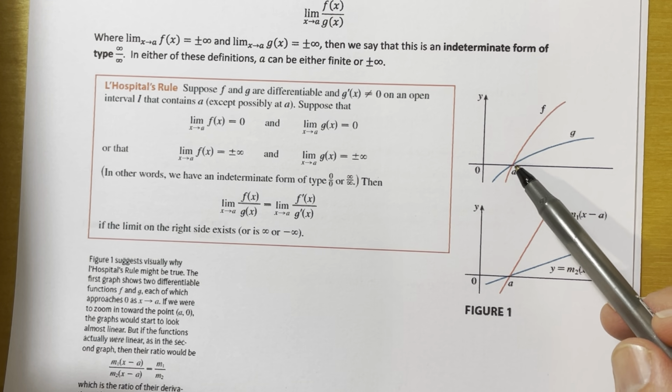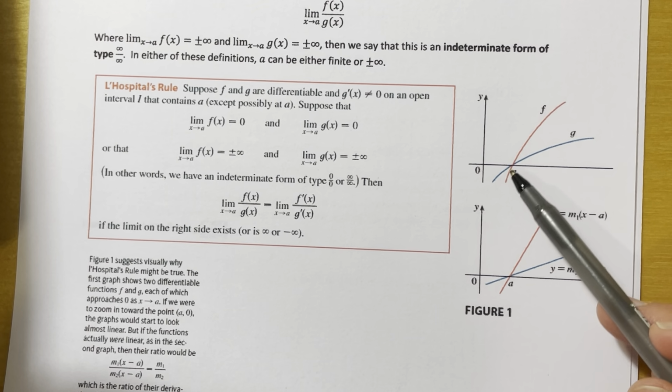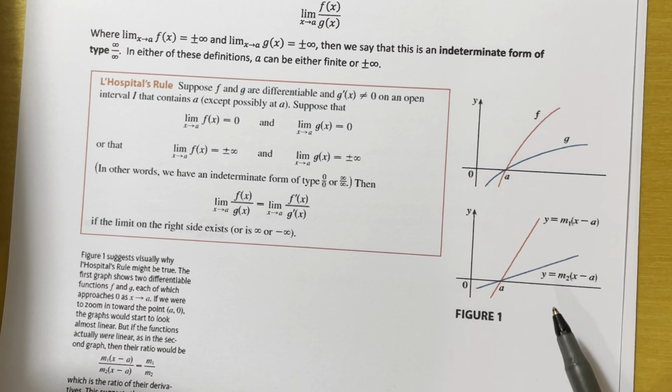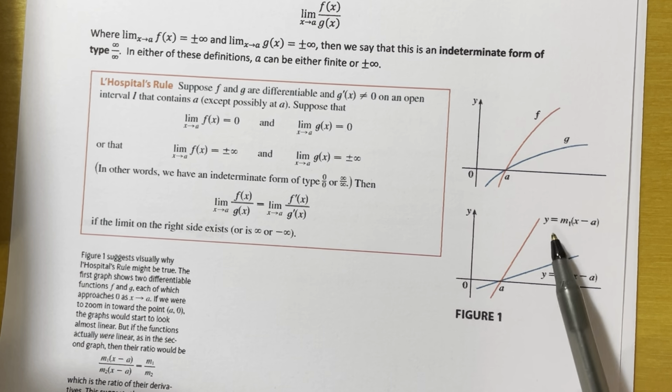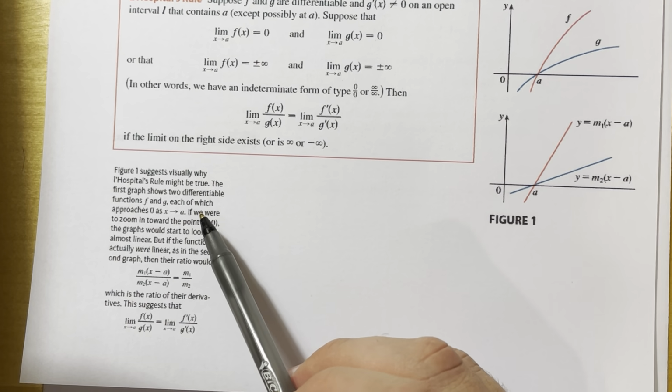Now, if we were to look at the tangent lines at a for both of these functions, they might look something like this. So here's the red line. This is the tangent line corresponding to f at a, and the tangent line at x equals a for the function g of x right here. The slopes of these lines, let's call them m1 and m2, okay? And I know this is really small over here. I copied and pasted this out of your book.